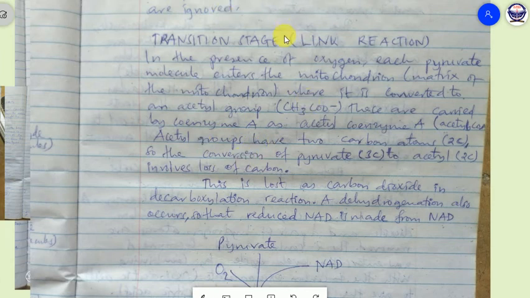That's why we say that in the absence of oxygen, only anaerobic respiration can occur. And in anaerobic respiration, only glycolysis takes place. So in anaerobic respiration, we don't have stages like the transition stage, Krebs cycle, and electron transport chain. We only have glycolysis reactions. So now let's discuss the transition stage. I have explained a little, and I hope this has given you a light of what we are going to discuss in the transition stage and also in the Krebs cycle.